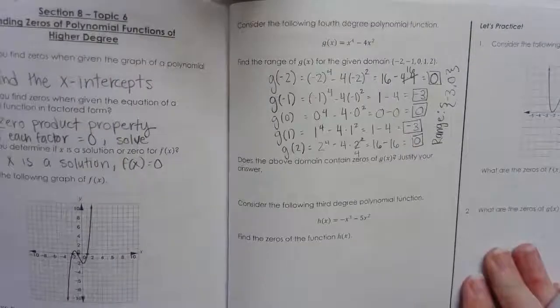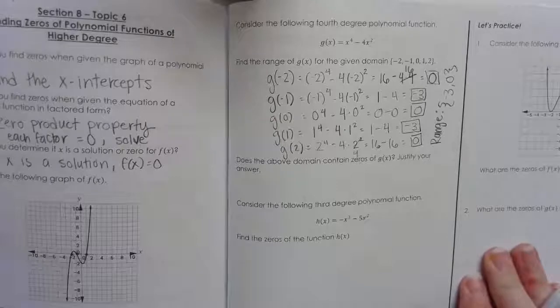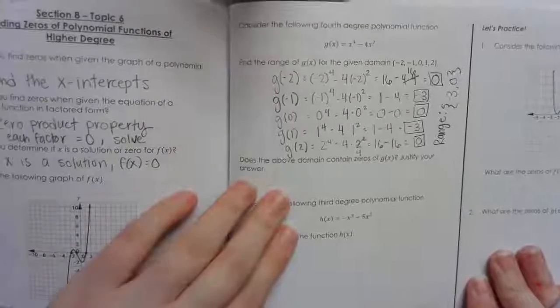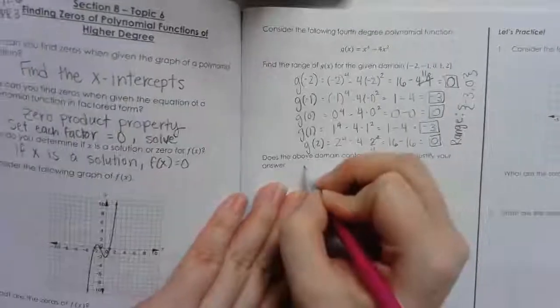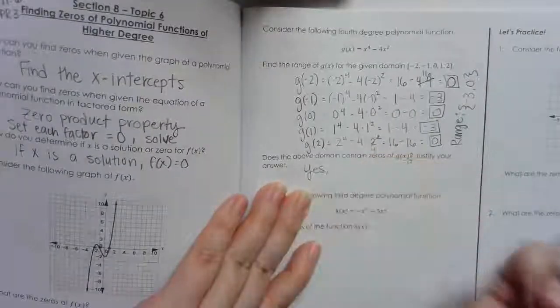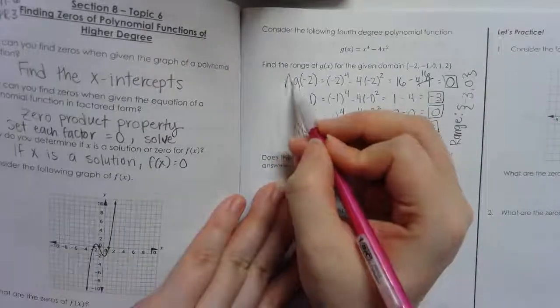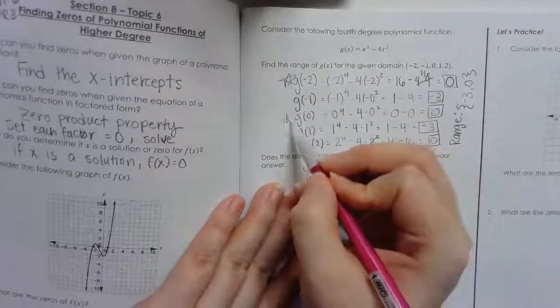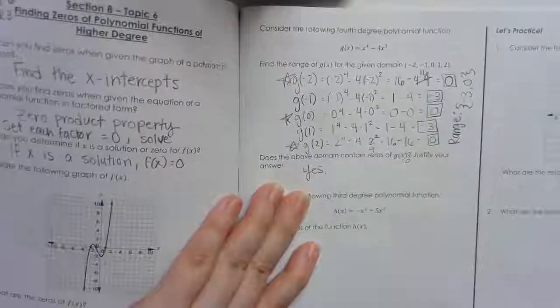So does the above domain contain zeros of g of x? Yes. Remember that zeros are when g of x equals 0. So yes. Negative 2, this is one of them. 0 and 2, all three of these gave me 0 as an answer.